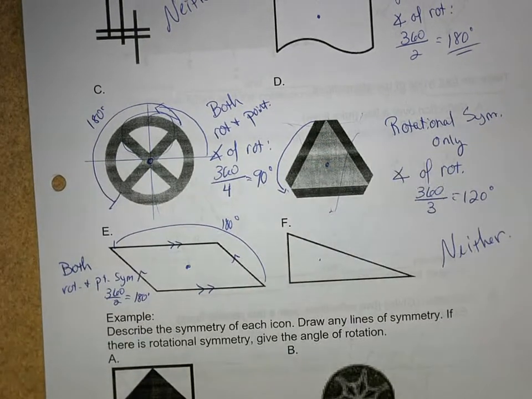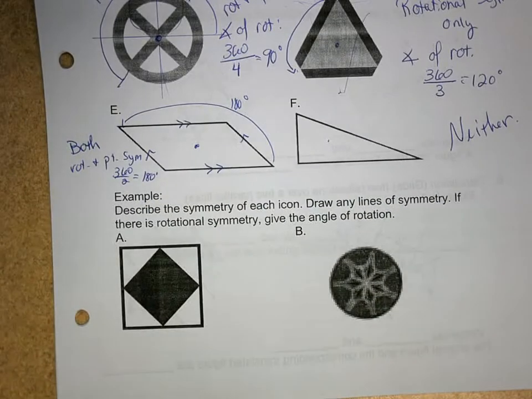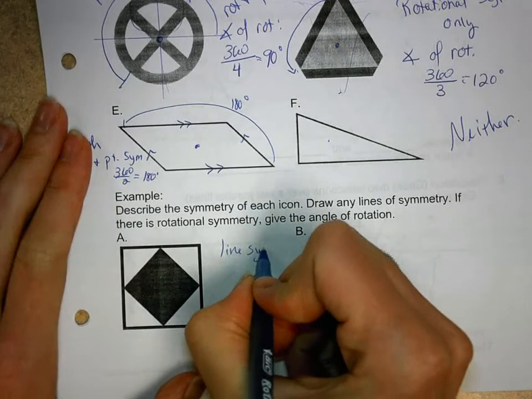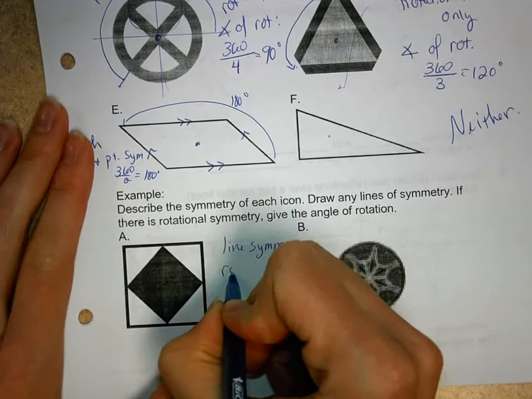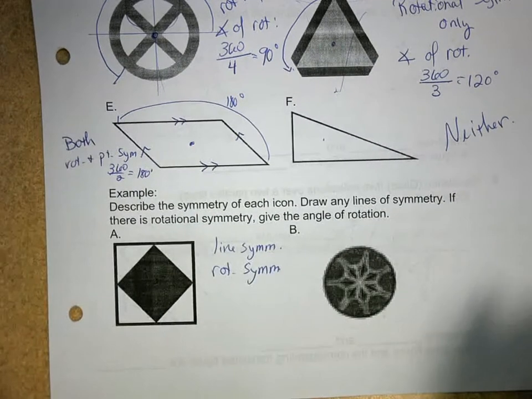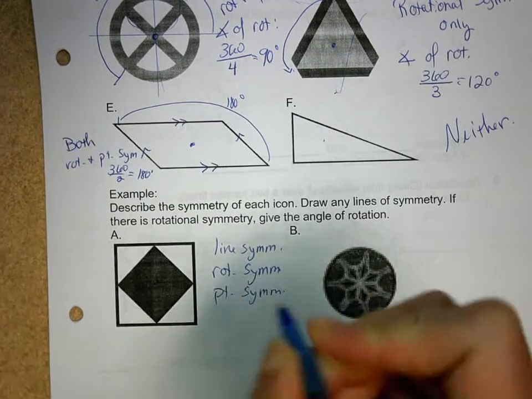All right, we're going to the last thing for symmetry, and then we're going to go on to transformations. It says here, describe the symmetry of each icon. Draw any lines of symmetry. If they're rotational symmetry, give the angle of rotation. So looking at this one, it does have line symmetry, because you can see I can draw lines with it. It does have rotational symmetry, because I can rotate it around. And it has point symmetry. So it really has all 3, because here's where we're going.